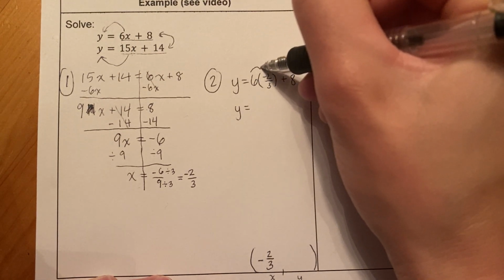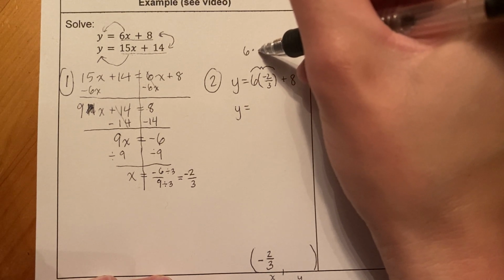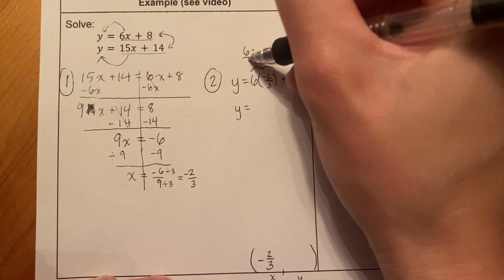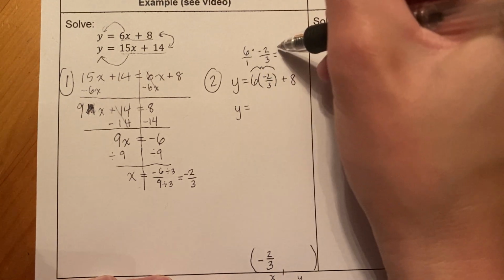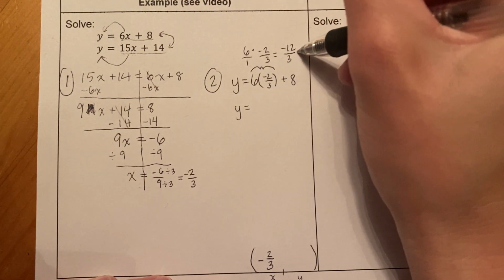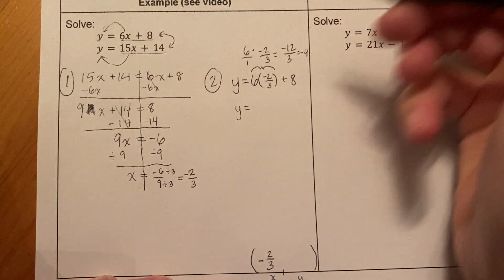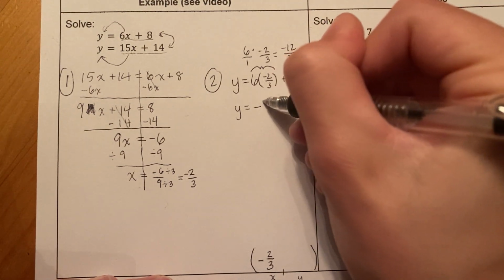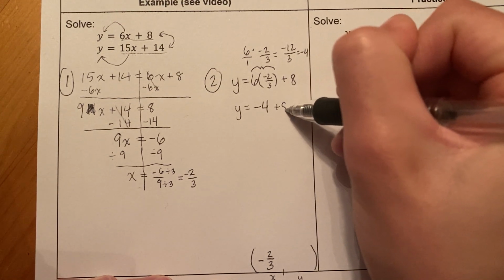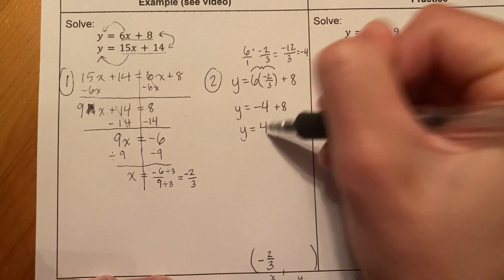Now, this math looks like this: 6 times negative 2 over 3. Now, 6 is the same as 6 over 1, so I'm going to multiply across. 6 times negative 2 is negative 12. 1 times 3 is 3. And negative 12 divided by 3 is negative 4. So 6 times negative 2/3 is negative 4, right? Which I knew positive times negative was going to be negative. Okay, bring down plus 8. Negative 4 plus 8 is the same as 8 minus 4, and that's 4.